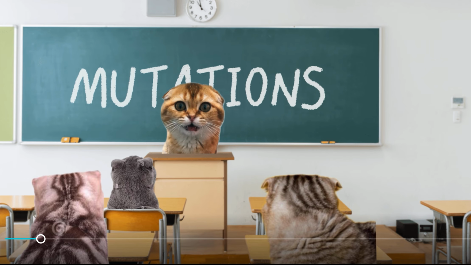Today, our lesson is on mutations. A mutation is when the sequence of DNA is changed in a cell. These changes may involve replacing, adding, or removing DNA bases, which can affect how cells function or be inherited. Sometimes the mutation can be drastic, and other times it doesn't show that much.